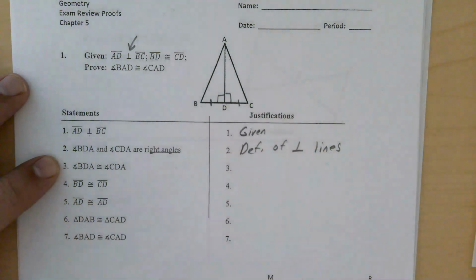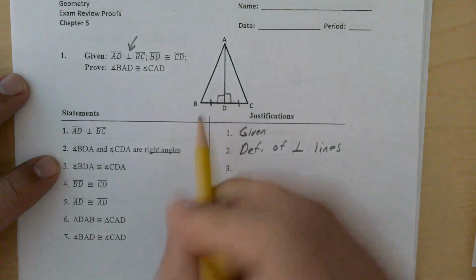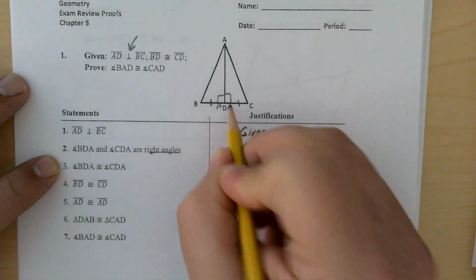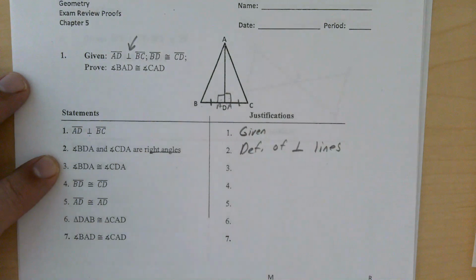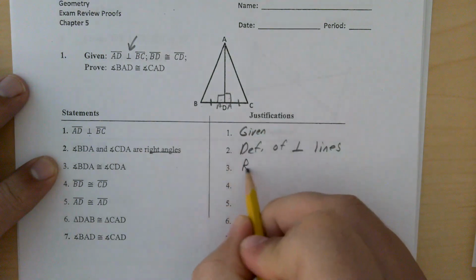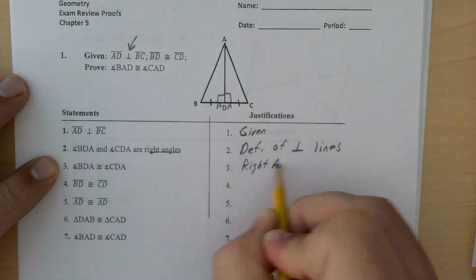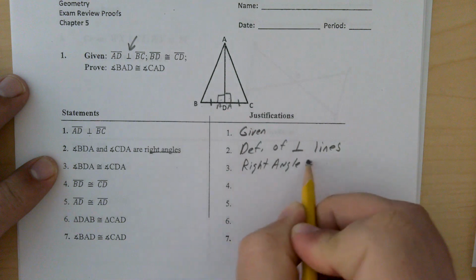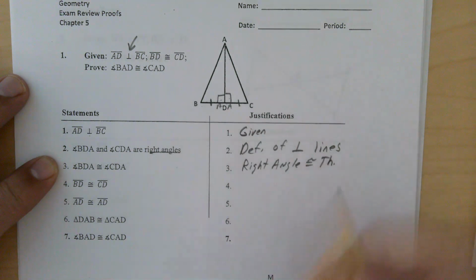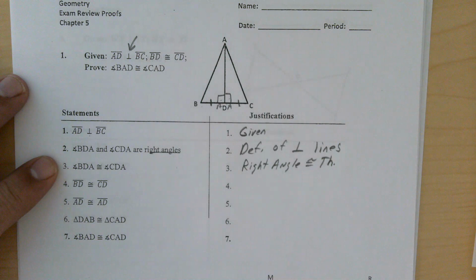Even though this is a right triangle, we're not going to have enough information to prove the triangles congruent because of HL. So all I'm establishing is that this angle and this angle are congruent because all right angles are congruent, and that is the right angle congruence theorem.